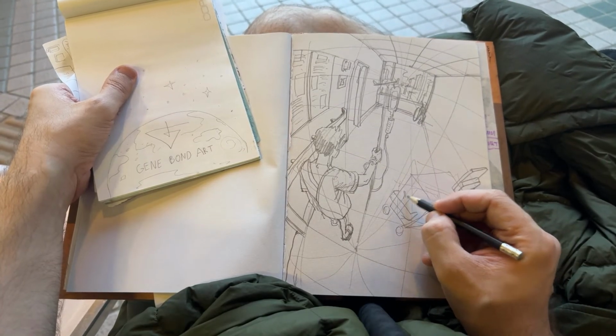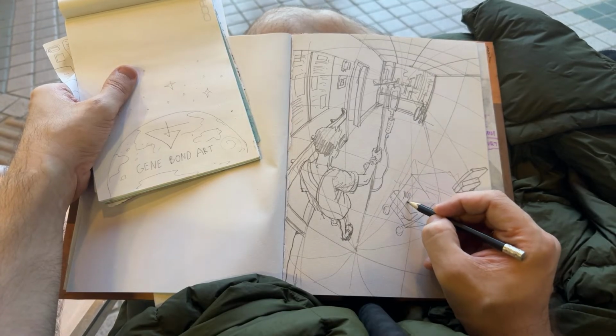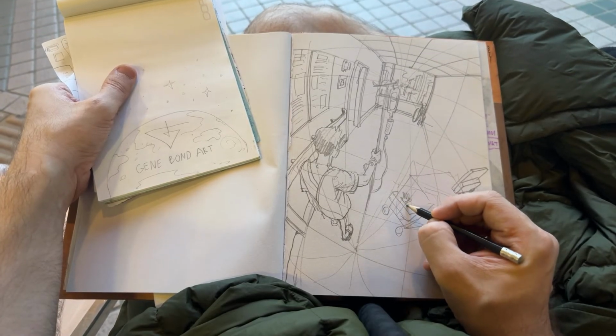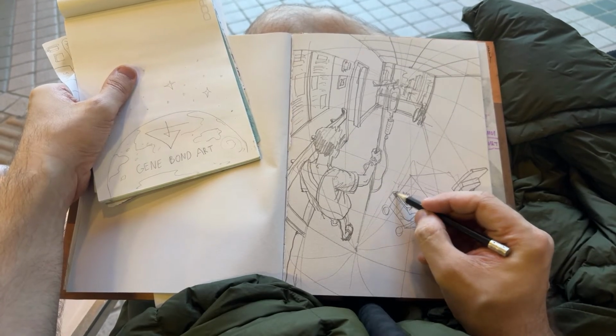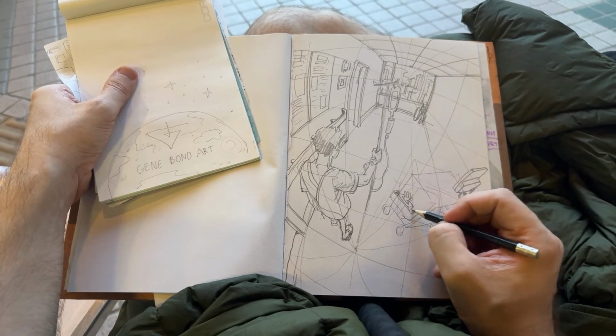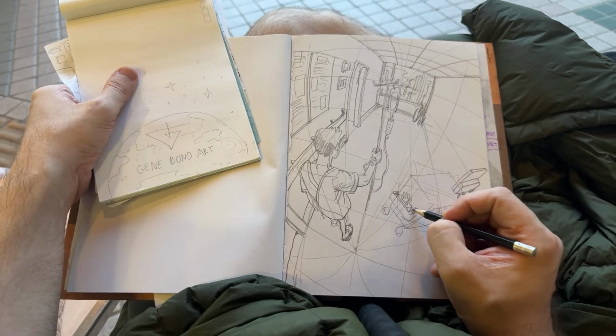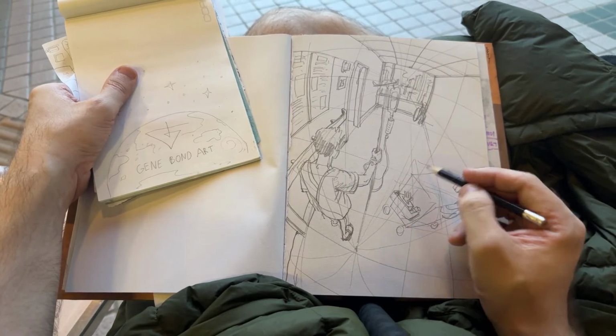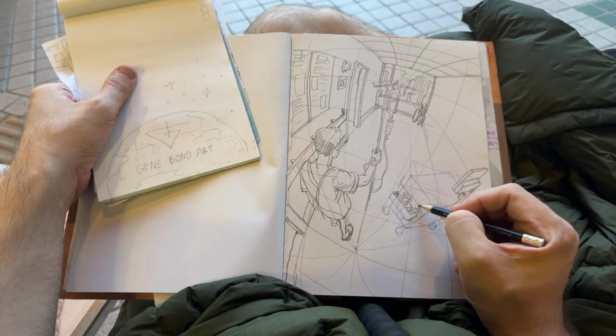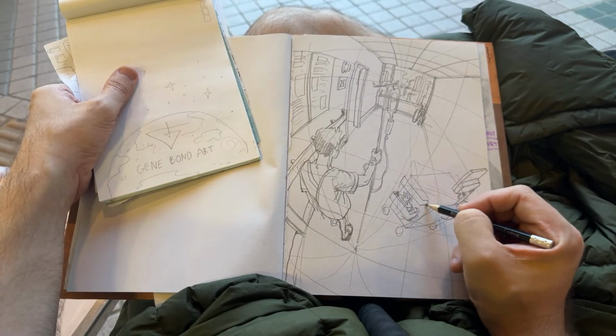So here's like a glove box. Some other stuff. Then another compartment.